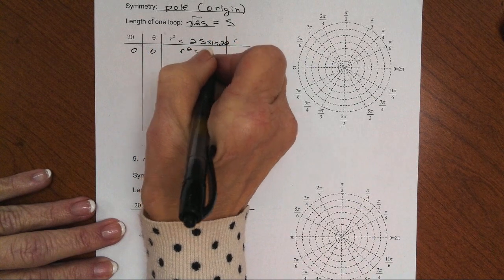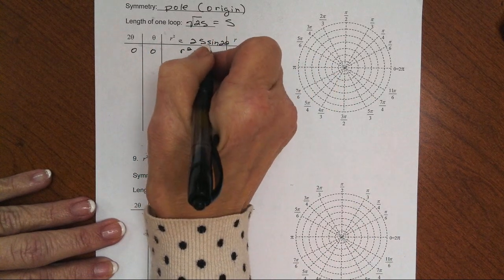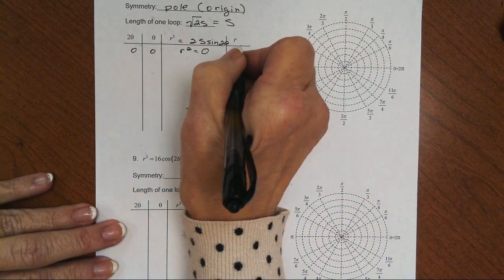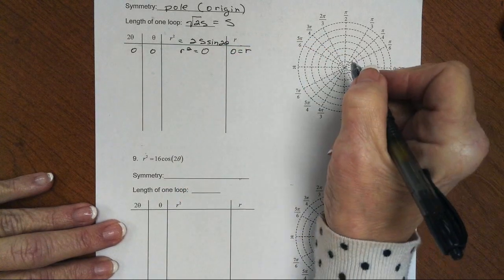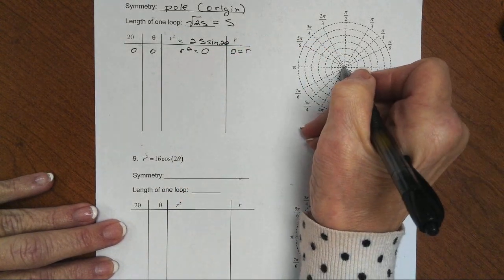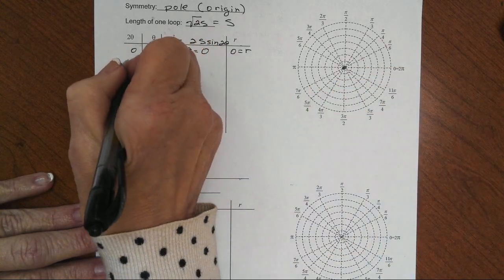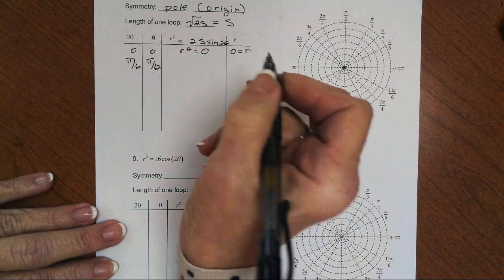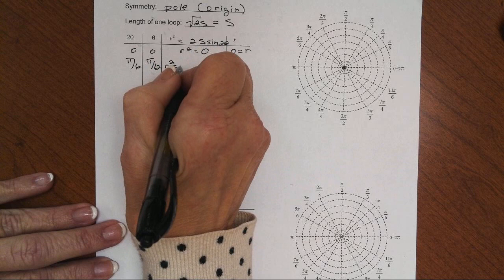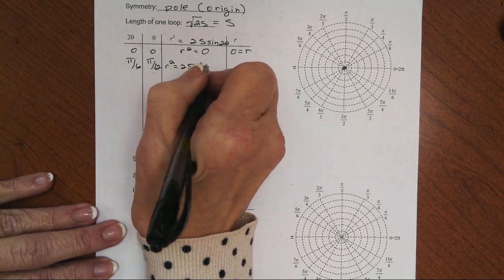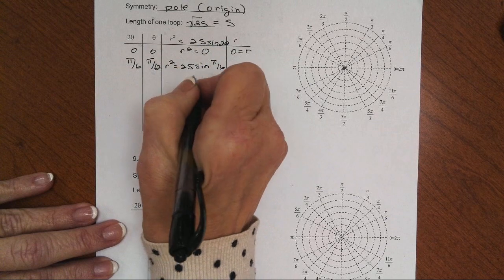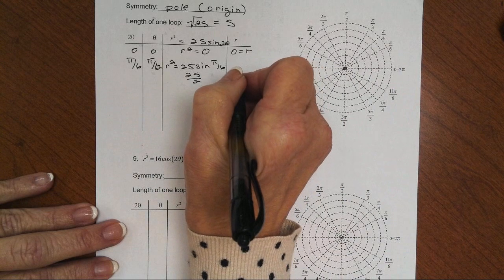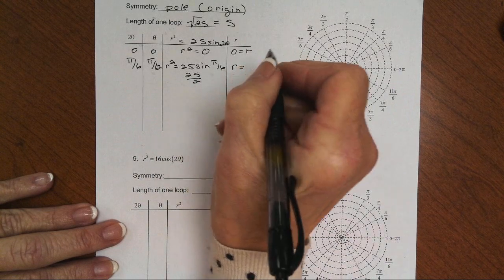So r squared equals 0 because the sine of 0 is 0. And so 0 is the r. So we have a point at 0, 0. And if we pick pi over 6 as our point, we'll have pi over 12 as the theta. R squared will equal 25 times the sine of pi over 6, which is 1/2. So it's about 25 halves. It is 25 halves. And the radius will equal the square root of that.